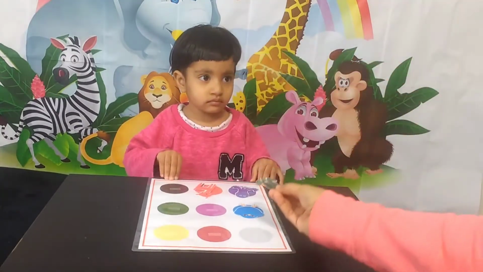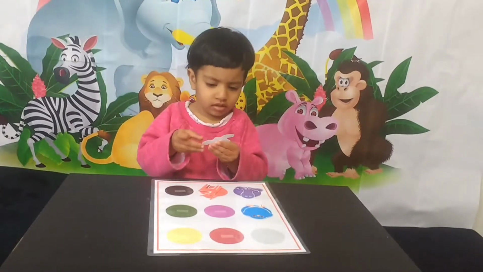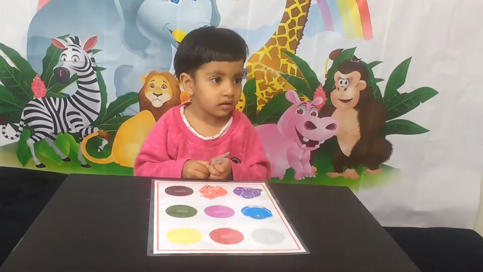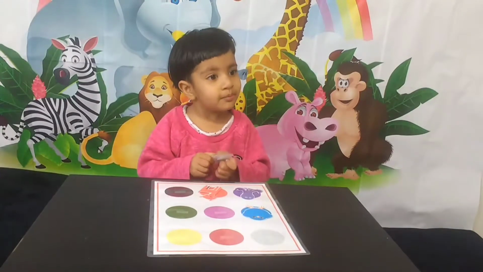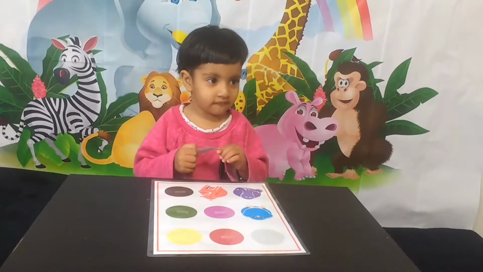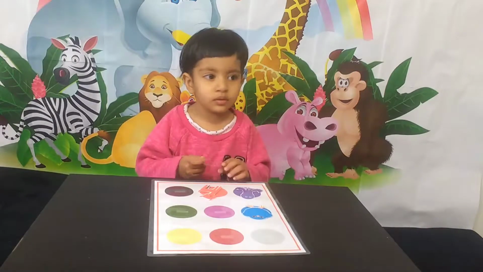Okay, what is this? Turtle. And what is the color? Green. Green turtle. Okay. This is not a frog. And where does the turtle live? In the water? No. On the land? No. Then?